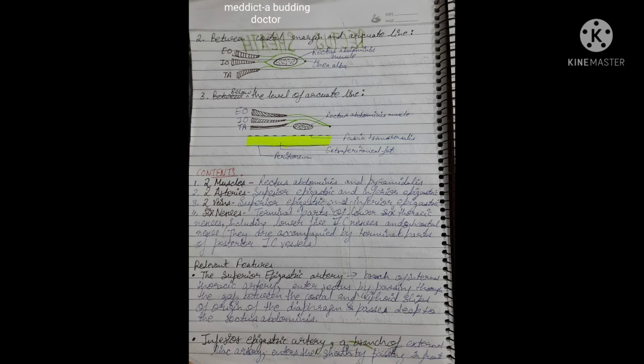Now below the level of the arcuate line, the anterior wall is formed by the aponeurosis of all the three flat muscles. One thing we can note here is the aponeurosis of the external oblique is separated, while the internal oblique and transversus abdominis are fused.